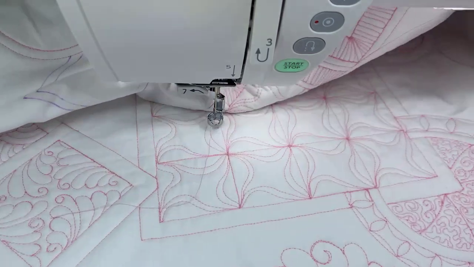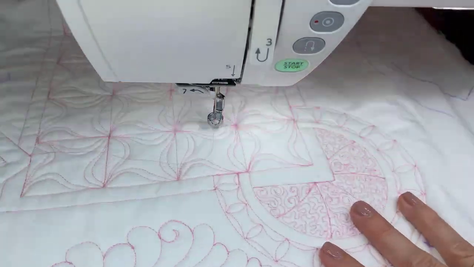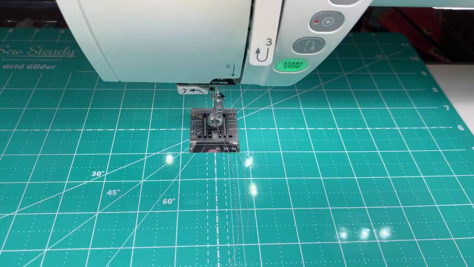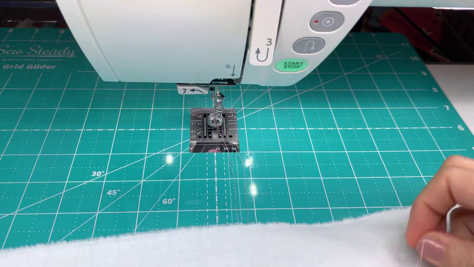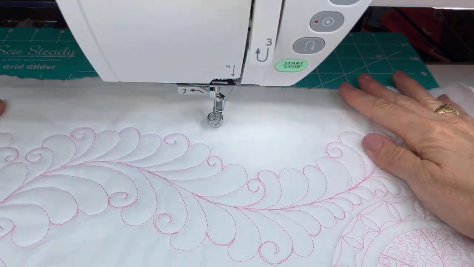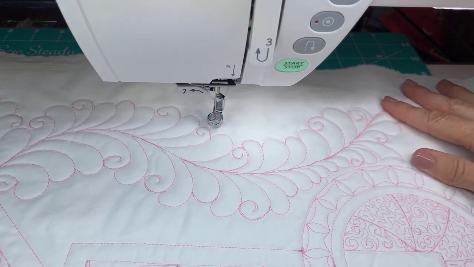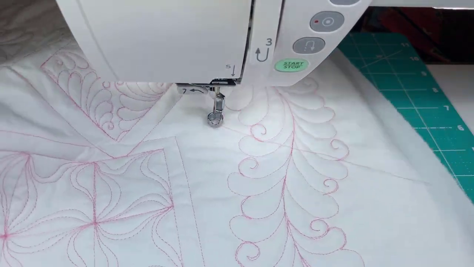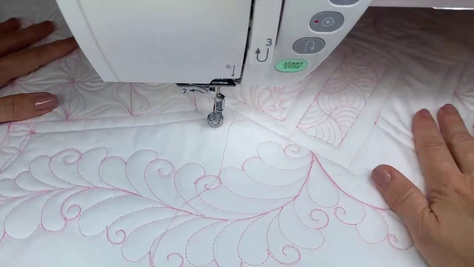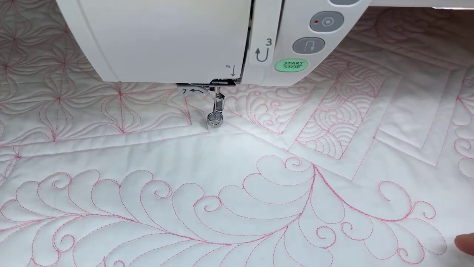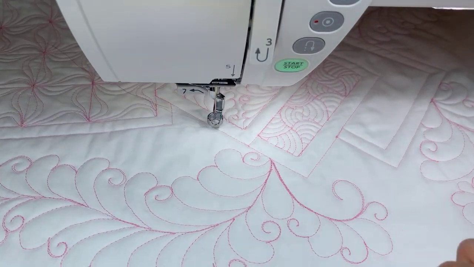All right, let me turn them over so you can see what I see. Oh, love it. I think that one worked out really good. Let's see if we can give you a little better view. We'll turn them this way. And then this just adds a little whimsy right here.